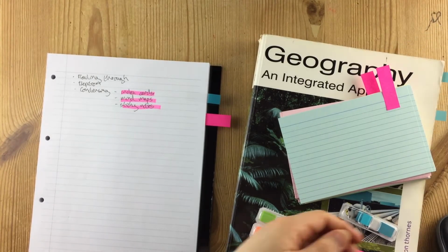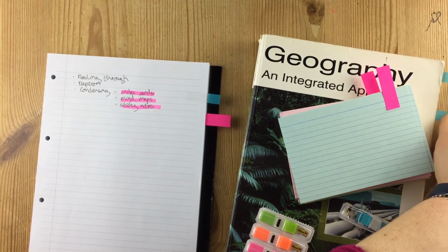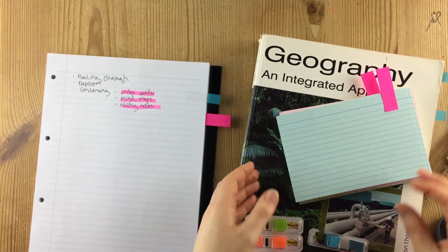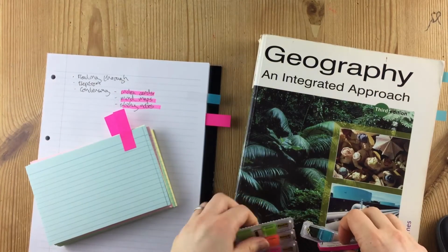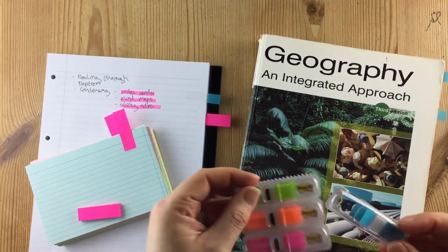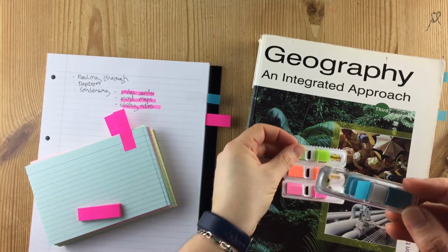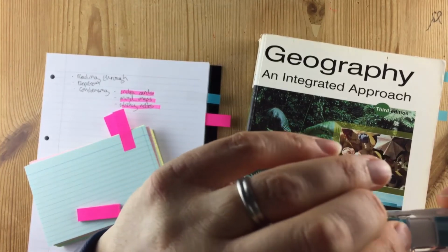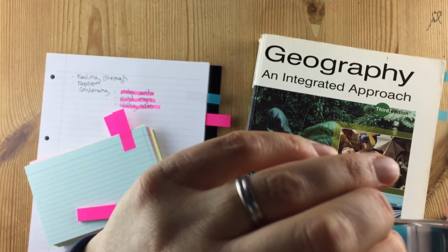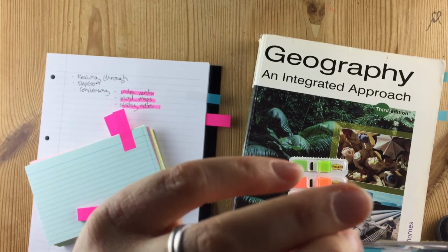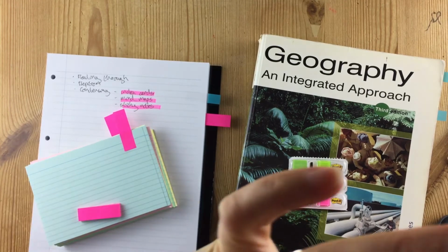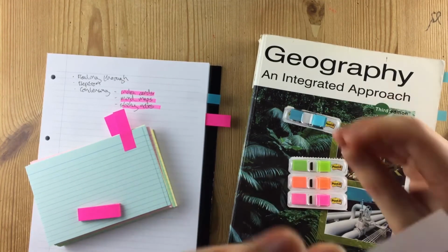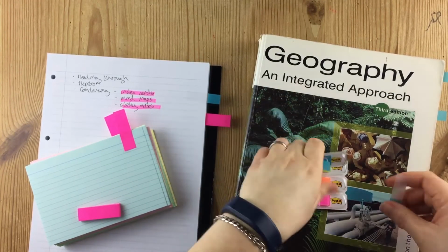Okay, the last thing I want to show you is how you can use the sticky notes to mark up different parts of your notes and textbooks and index cards. So the first thing I want to show you here is these really funky little sticky notes that come in these like little dispensers. I love these. You pull them through like that, and voila, you've got one, and it's pulled the next one through, ready to be dispensed. And they've got this clear bit on them.